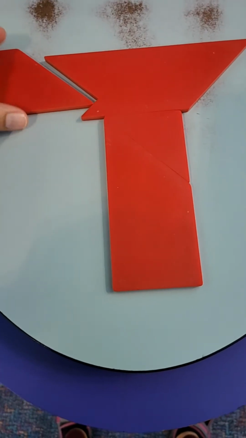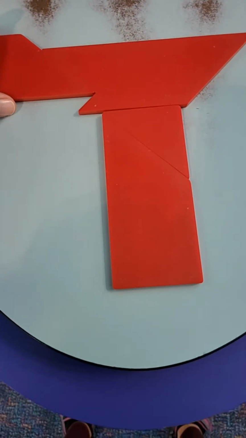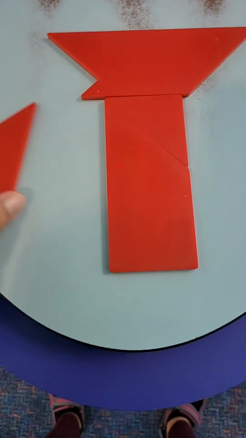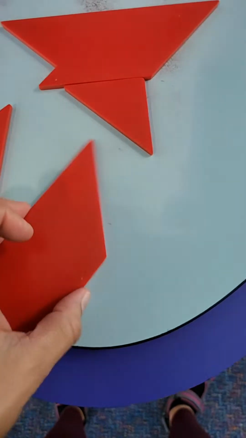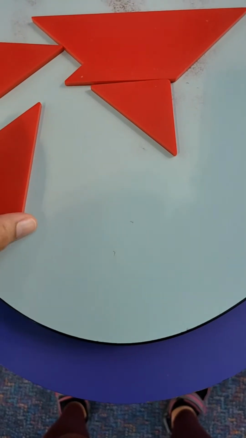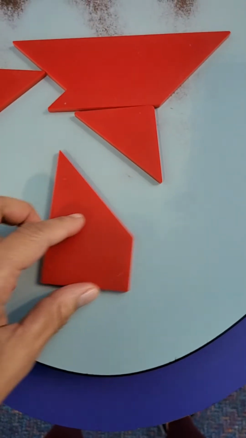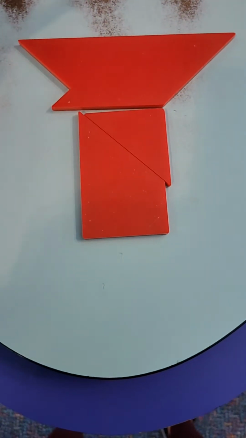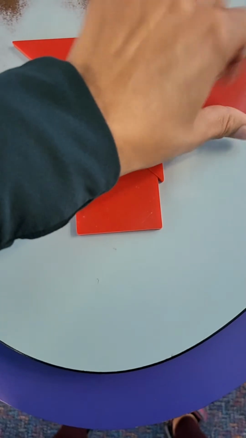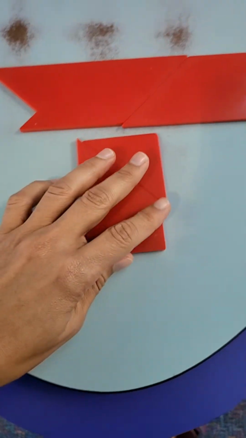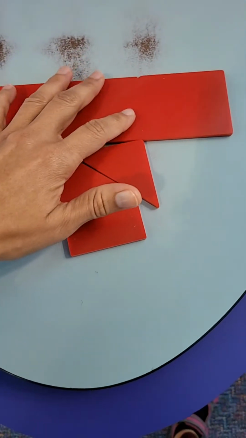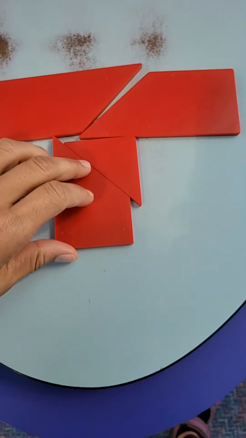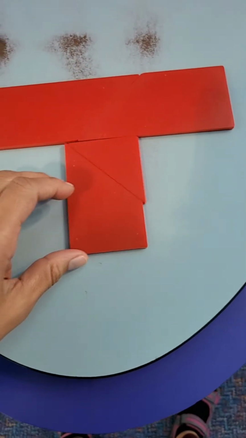But then, oh my goodness. How would this go? Can go either way, but it won't make the tea. I'm missing something. Let me see if I'm missing a piece.